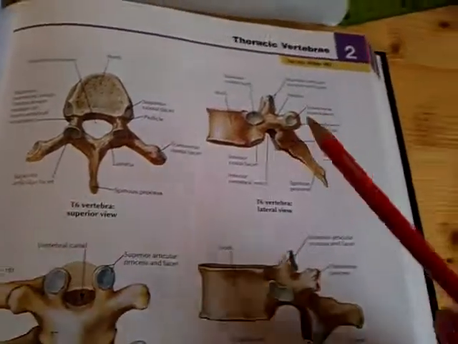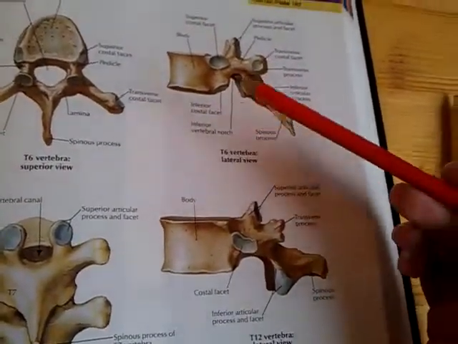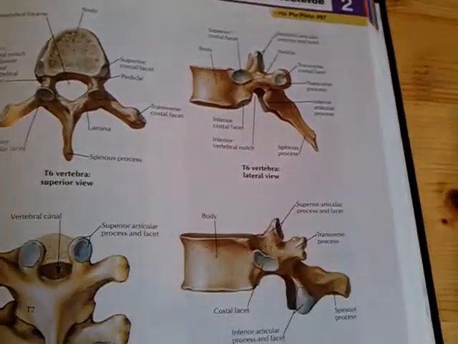As you can see, this is T6 and this is T12, so they get progressively larger the further down you go.